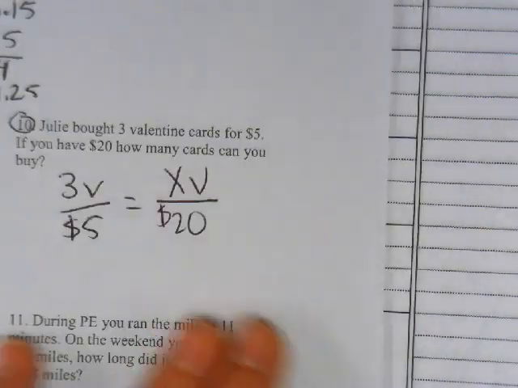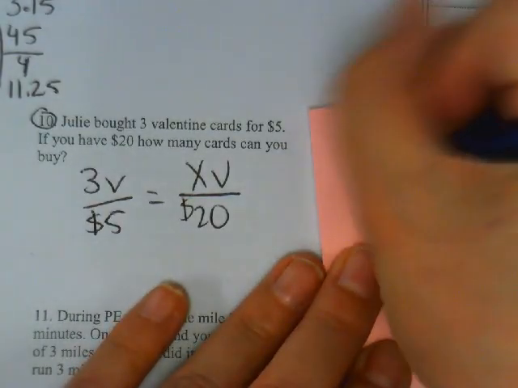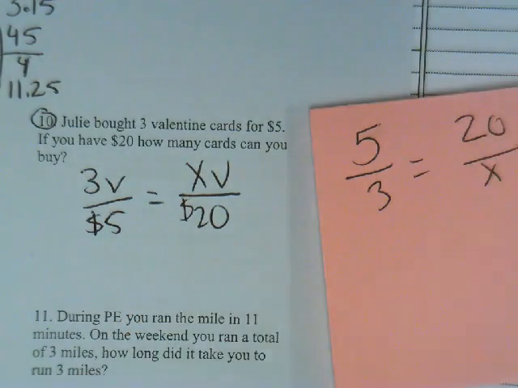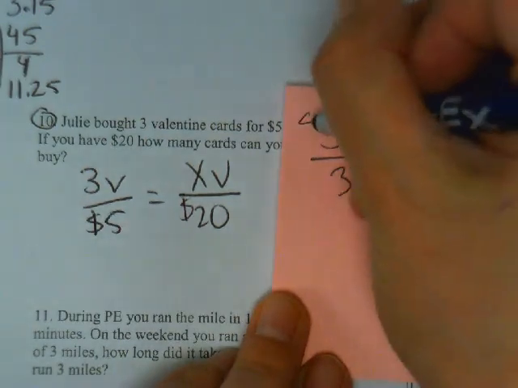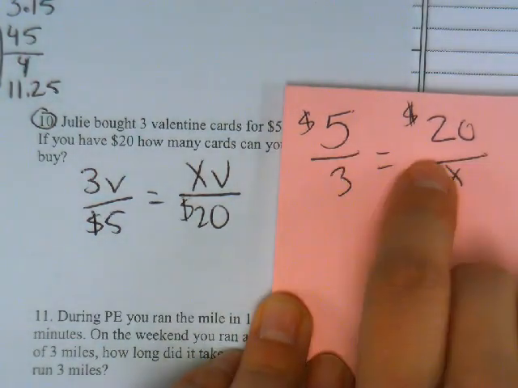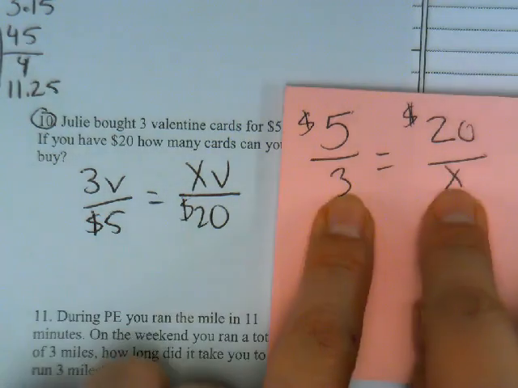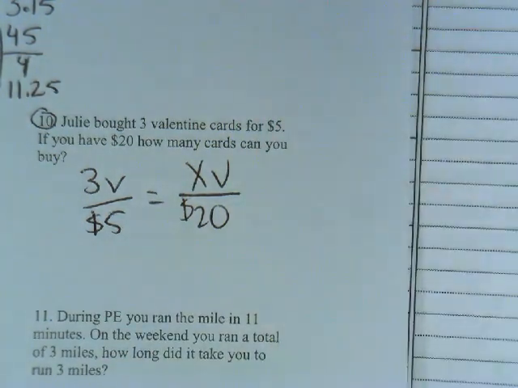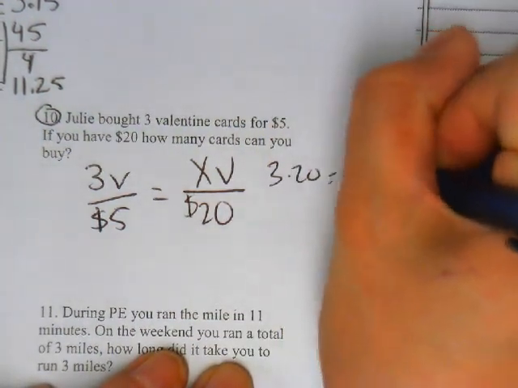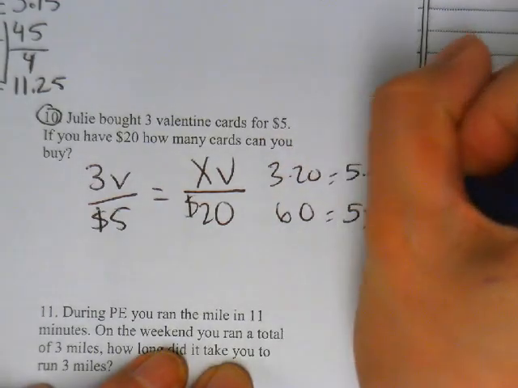Could you make it really hard and write it backwards? Kinda. You can, because the money is still on the same line, right? So you could flip it, but the 3 and the X have to be on the same line. Okay. All right, so we get 3 times 20 and 5 times X. That 60 is equal to 5X, and then you solve.